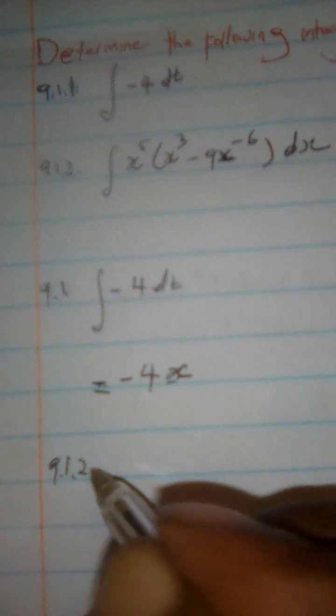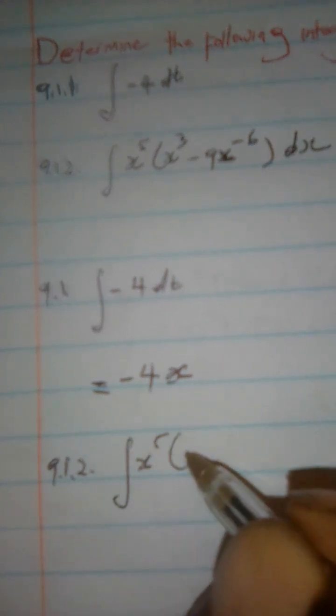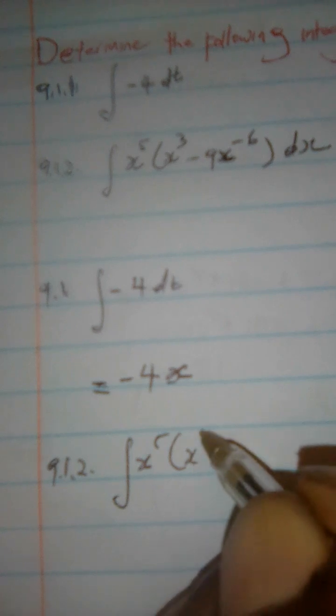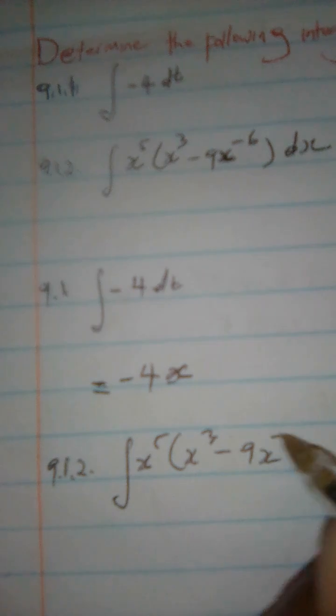The next one, 9.1.2, the integral of x to the power 5 multiplied by x to the power 3 minus 9x to the power -6 dx.